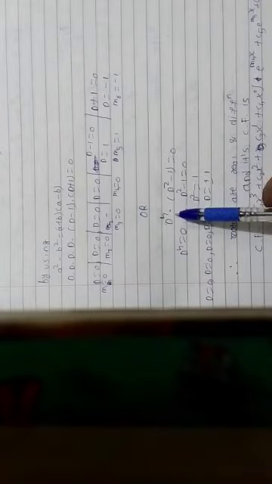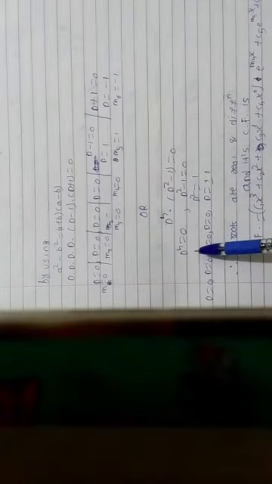D raised to 4 into (D square minus 1) is equal to 0. This was our equation. So D raised to 4 is equal to 0 and D square minus 1 is equal to 0. So we get D raised to 4 is equal to 0, which means D is equal to 0, 0, 0, 0, and D square minus 1 is equal to 0, which means D square is equal to 1.